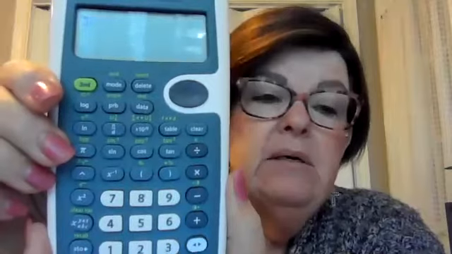Okay, now we're going to say we want the cubed root. It just puts a 3 on there, but now we're going to tell it that the 3 I put in there I want to be a root. Because this is in green, we have to push the green button first, and then the anything root, which is this carrot top button.